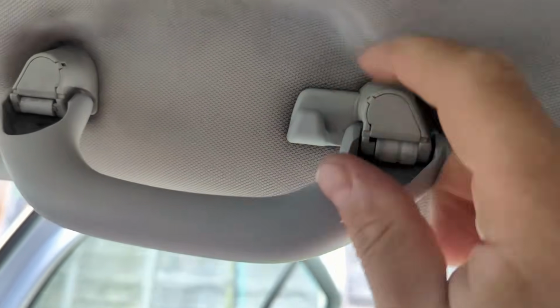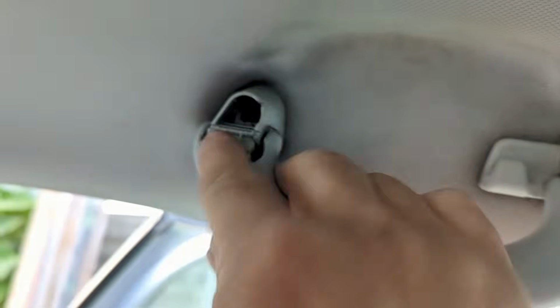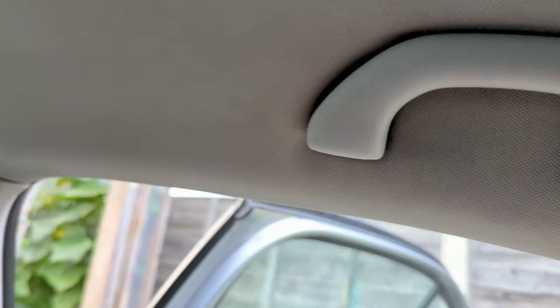Wish me luck. Okay, first place, I'm already stuck, so I removed only this plain roof. These things, they're supposed to be a screw. There is no screw. I have no idea how to remove this. So now I need to Google and figure out how to remove this bloody handle.